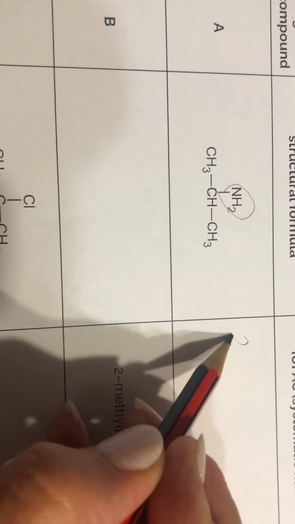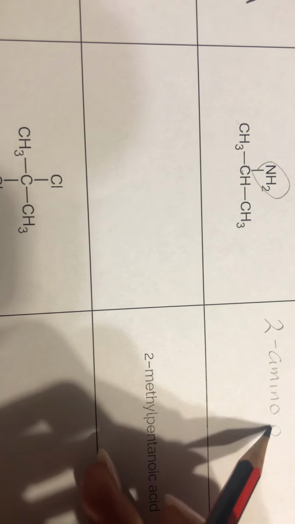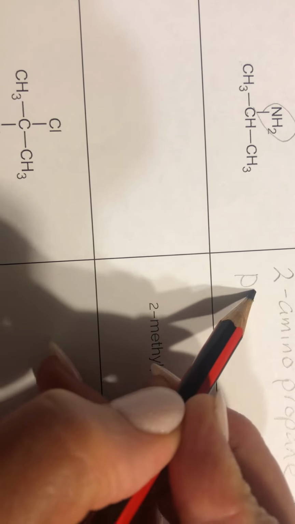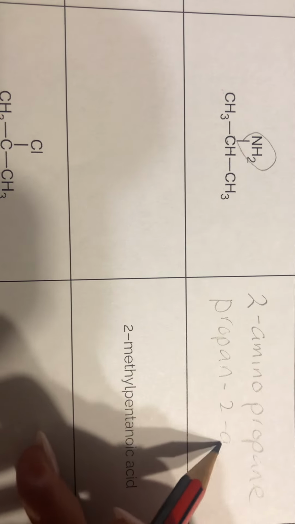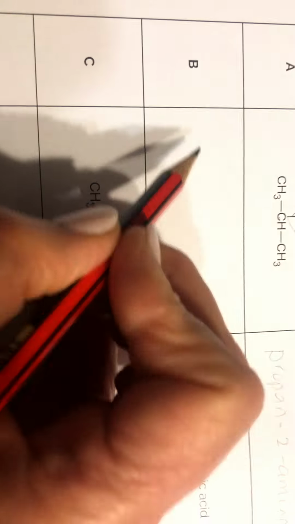So I would go 2-amino-propane. Or you could alternatively call that prop-2-amine, either or. Okay, so this one here, we've got 2-methyl pentanoic acid, so we're going to start with 5 carbons.